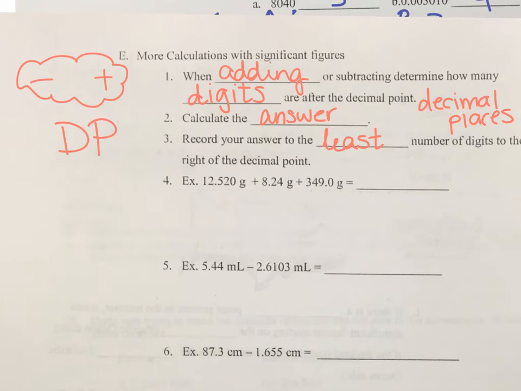All right, so on this first one, I have 12.520. How many decimal places do you guys see? 3. 8.24. 2. And 349.1. 1. All right, what's my least number? 1. So I'm going to put myself a little reminder. Okay, type that one in. You guys do the first one. I'll do the other two.